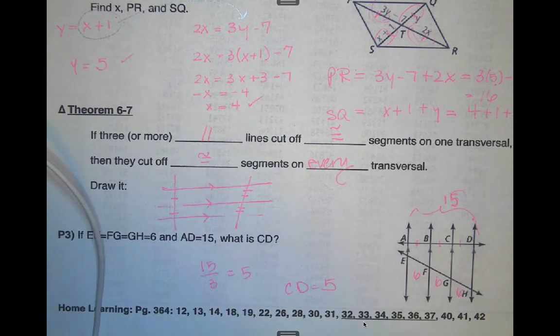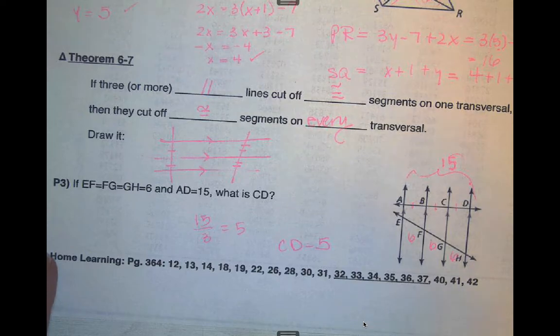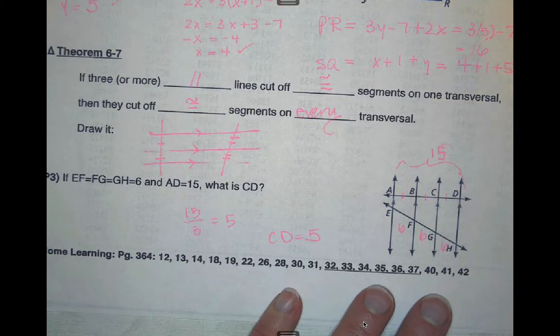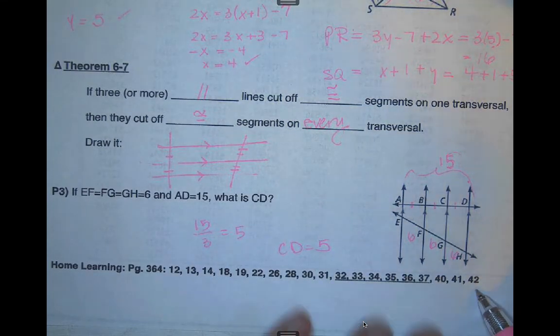Okay? All right, let's look at a couple of these homework problems. You can see here that those proofs are underlined. I'm going to look at these last ones real quick here. Okay, this one's really not too bad.